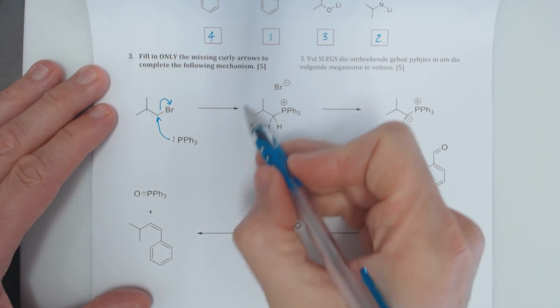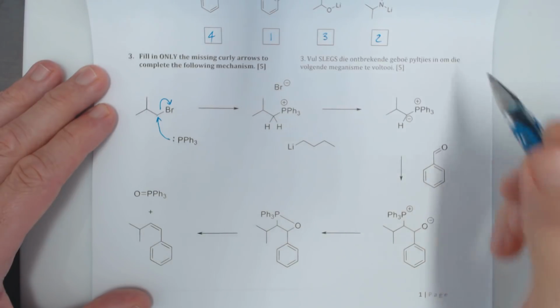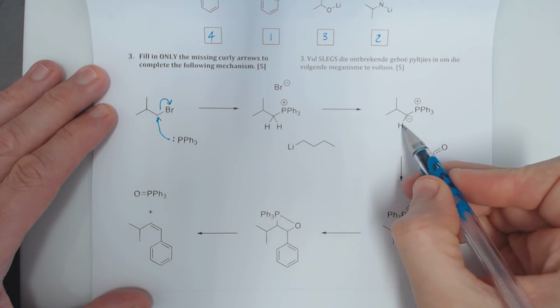The next thing is going from here to here. We look at it very carefully, and we notice that there is one less hydrogen.